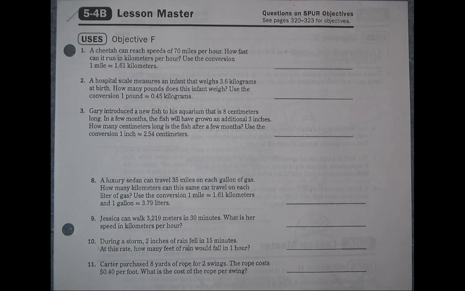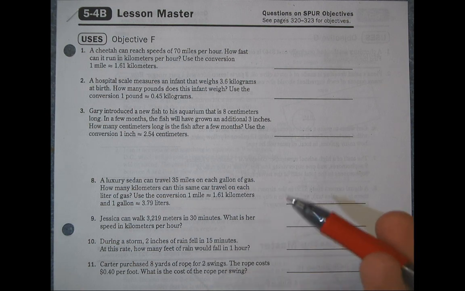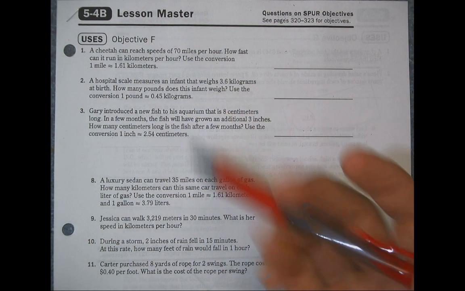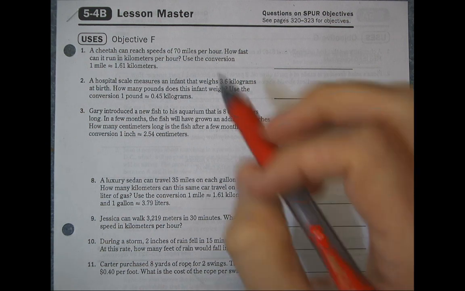Working through the review packet for 5.4 through 5.10, skipping over section 5.7. So we are starting in 5.4, all about conversions, multiplying by some conversion rates to get things from, say, miles per hour to kilometers per hour, or all different units.